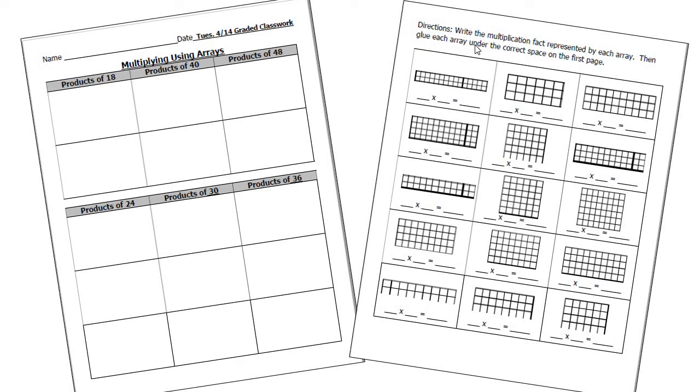The directions say to write the multiplication fact that's represented by each array. And notice you have a spot for putting how many are in each row and how many rows you have or how many in each column, and then write the product or answer to it. Once you've done that, then it tells you to glue each array under the correct space on the first page.